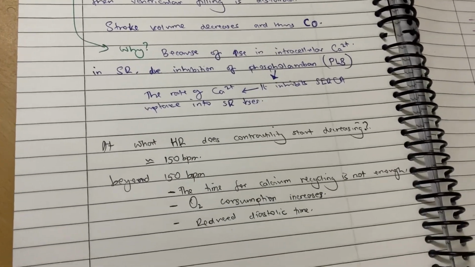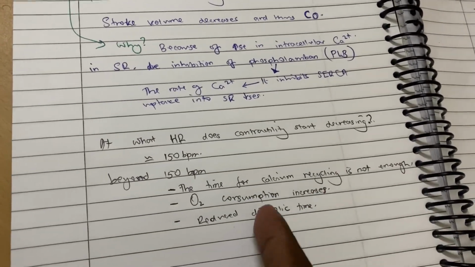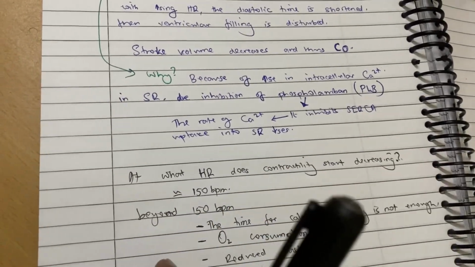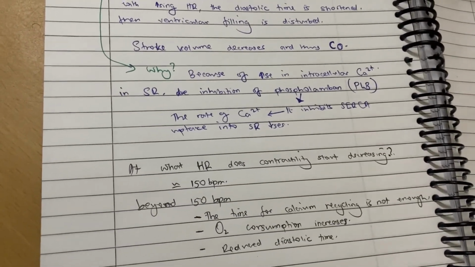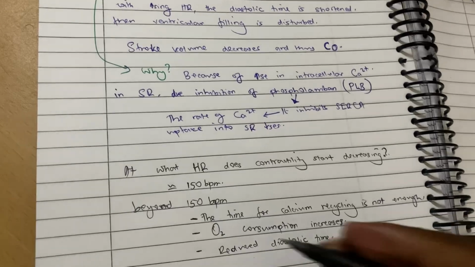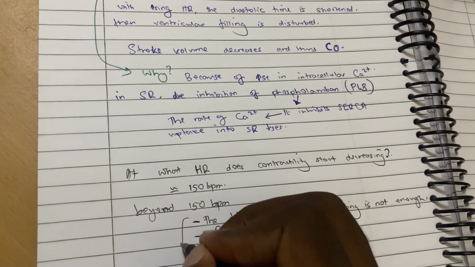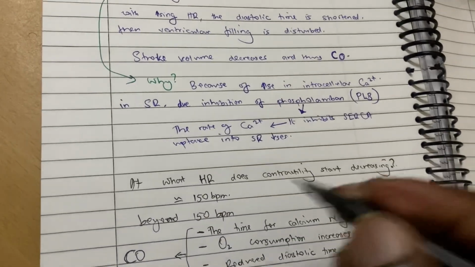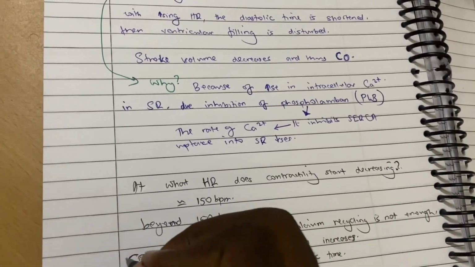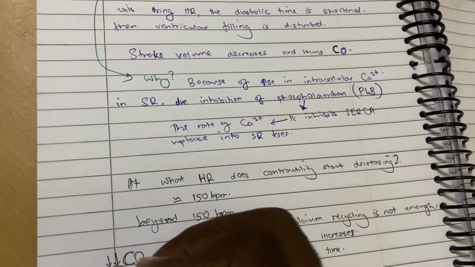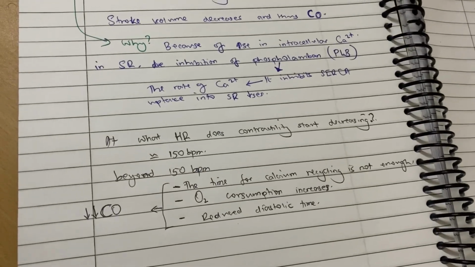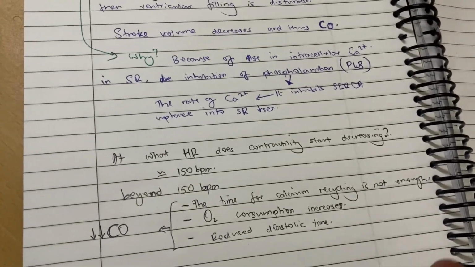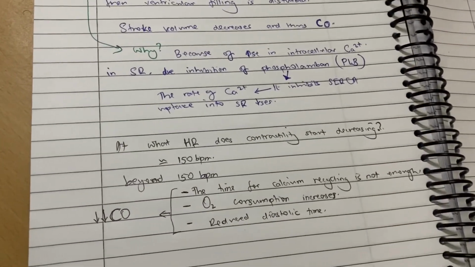So if you go from the resting heart rate to 150, CO increases, but from here, cardiac output, with increasing heart rate, when you try to measure it, will be decreasing because of reduction in stroke volume, all coming from a reduction in contractility.